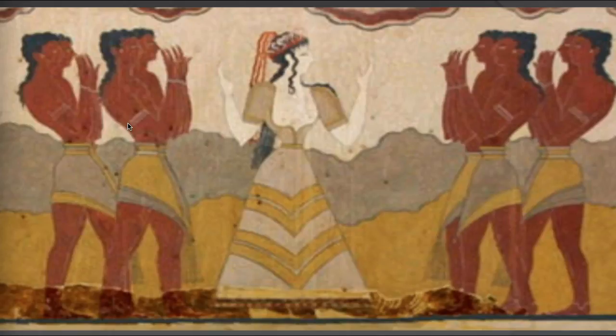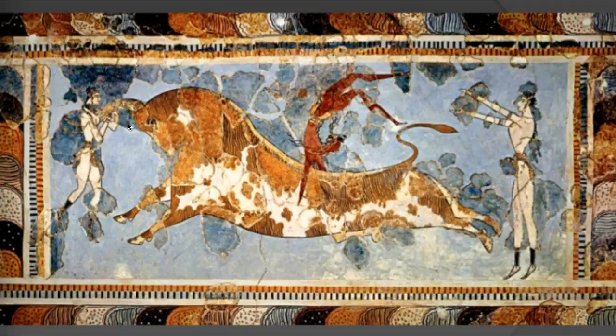Women were often depicted engaging in public festivals, including one of the main sports, which was some form of bull jumping. So women and men would participate in these activities, and there's, of course, the bull being the sacred animal. This was not just something that was being cruel to the bull, it was a feat of athletics and celebration.